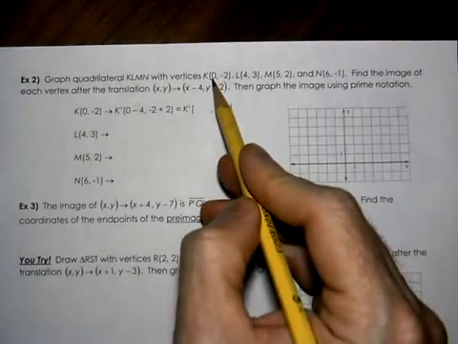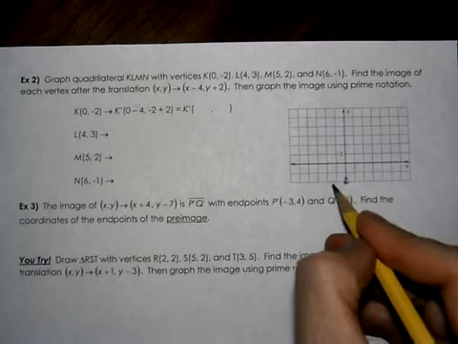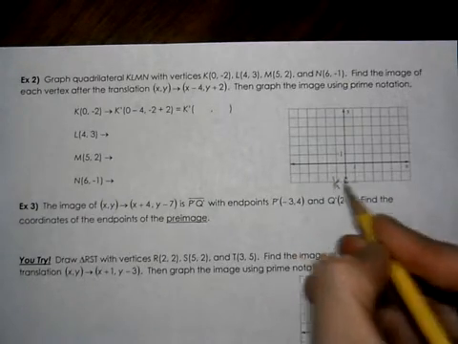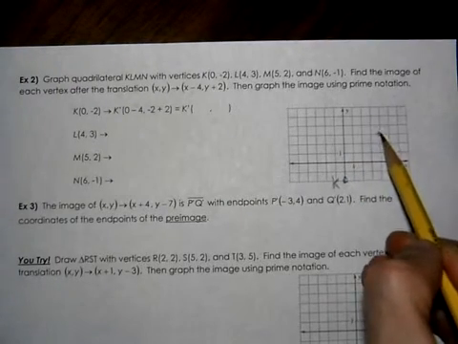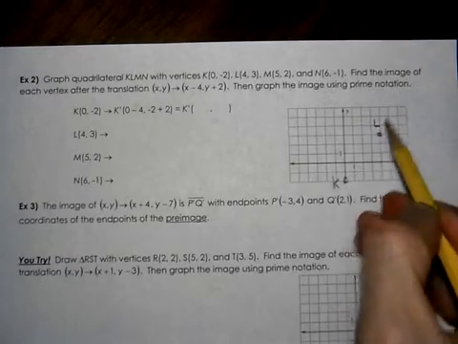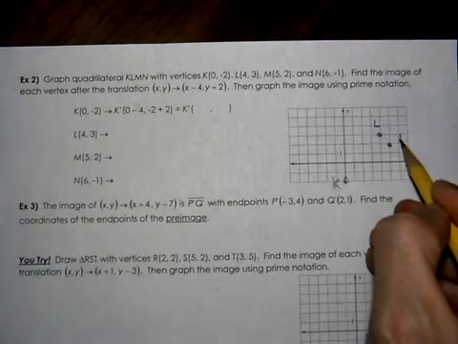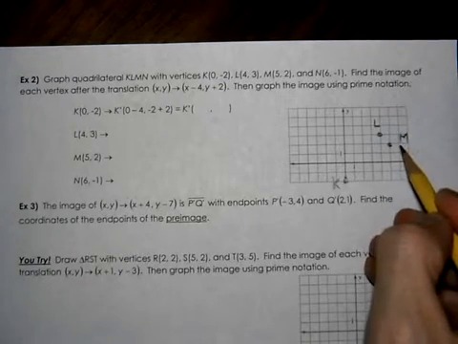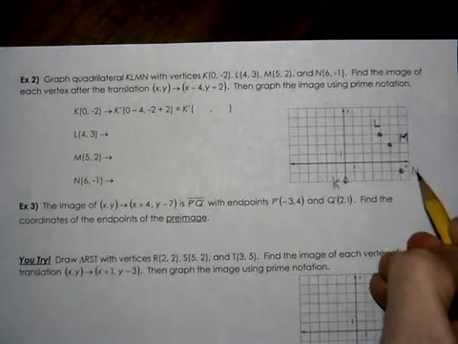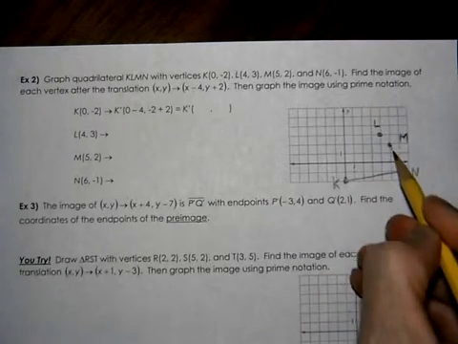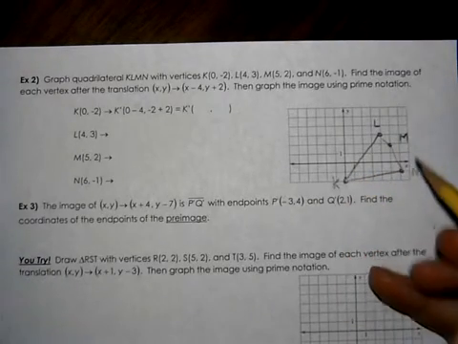So 0 for your x, down 2 for your y, that's point K. 4 to the right, 3 up, that's point L. 5 over, 2 up, that's point M. 6 over, 1 down, this is point N. So we have KLMN.